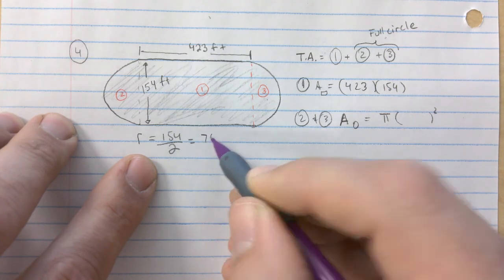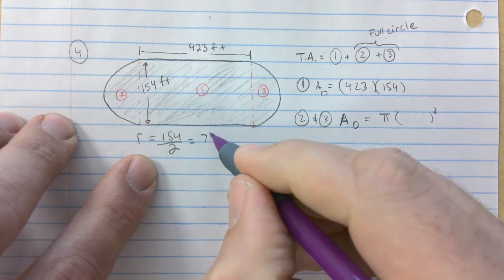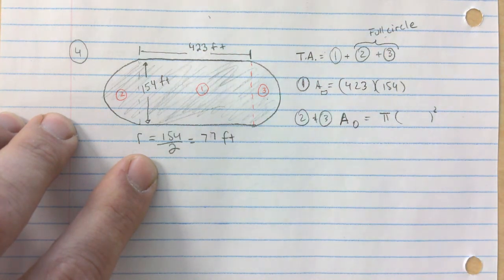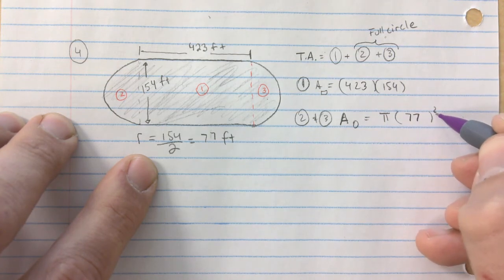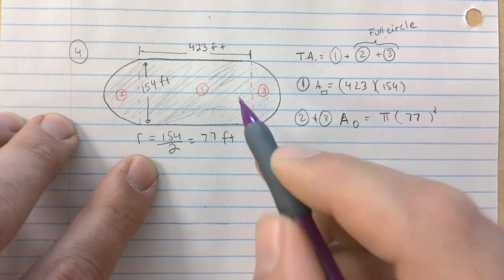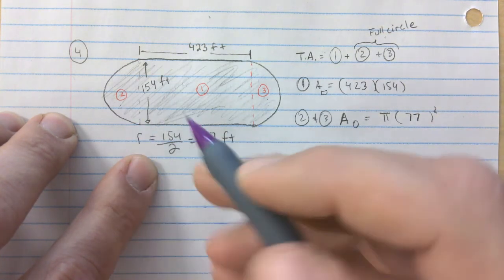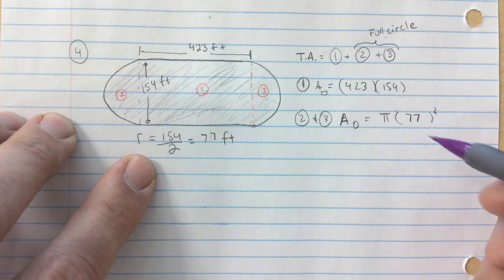No, 77, right? 77 feet. So you plug that 77 in there, square it. We don't need to divide by 2 because we're finding this half and that half. You could have divided by 2, and then you would have had to multiply it by 2 later on again because you're getting 2 half circles. So I'm just going to leave it at that.